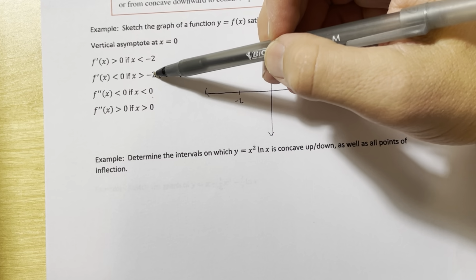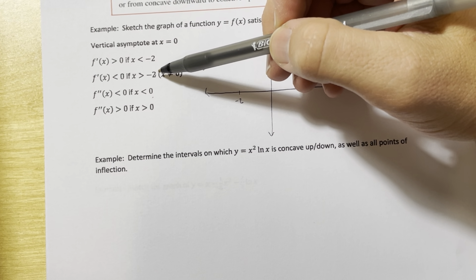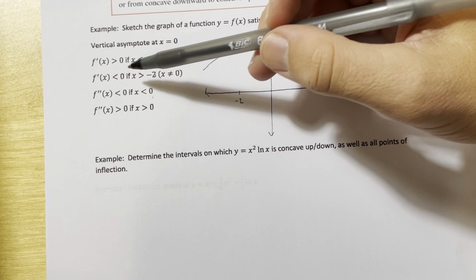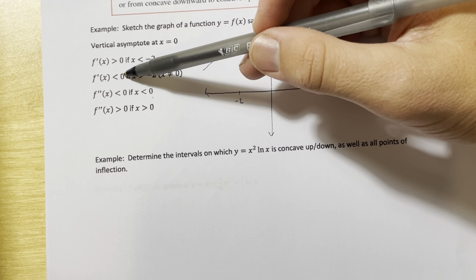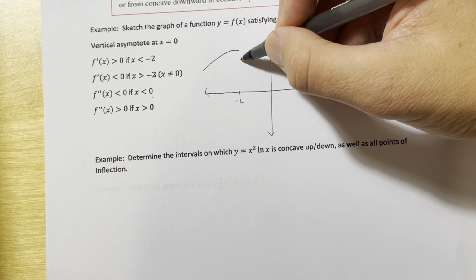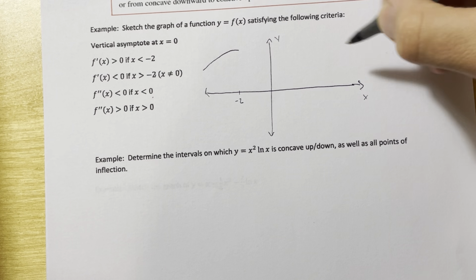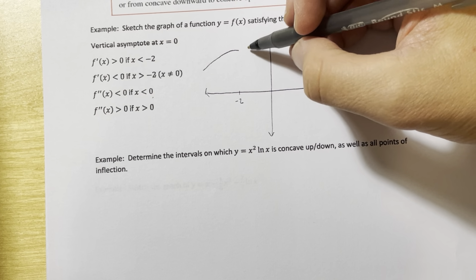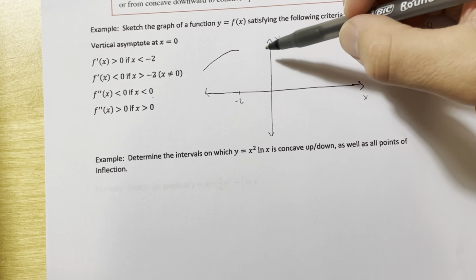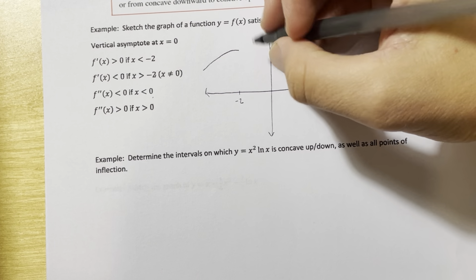Now to the right of -2, when x is greater than -2, and x is not equal to 0 because we have an asymptote there, f prime is negative. So that means we now have to shift from increasing to decreasing all the rest of this time. However, we also know that we are remaining concave down for everything to the left of the y-axis.